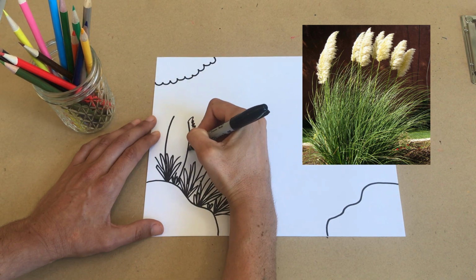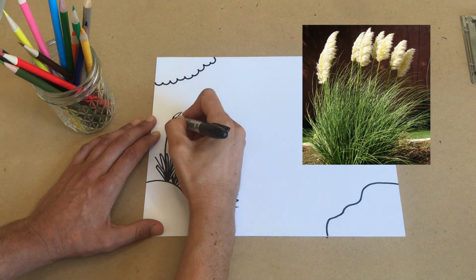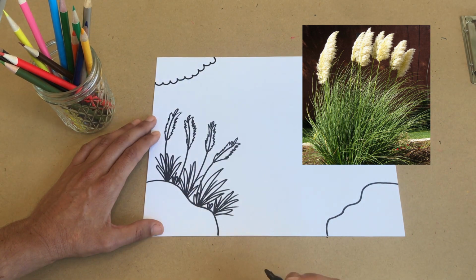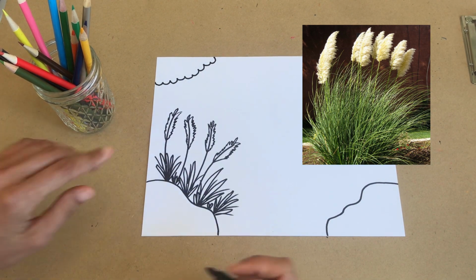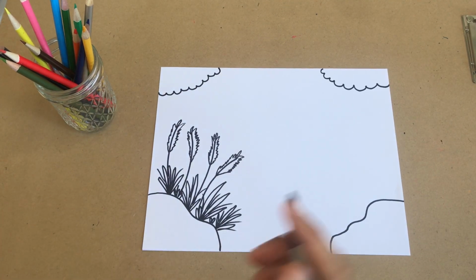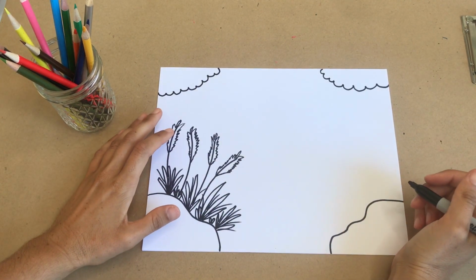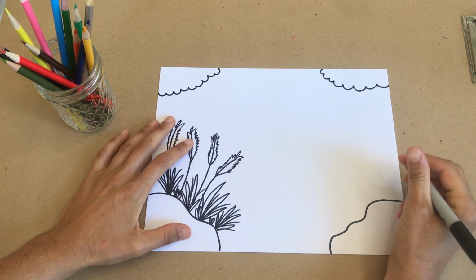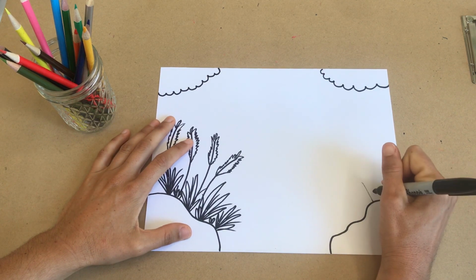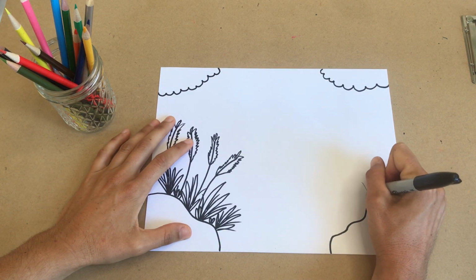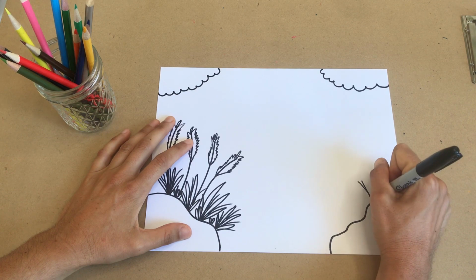So remember, right now we are just making the frame and the outline for our ecosystem scene. We're going to use colored pencils later to color this in, but for now, pretend like we're making our very own coloring page with just the outline in black marker. So don't color anything in yet.